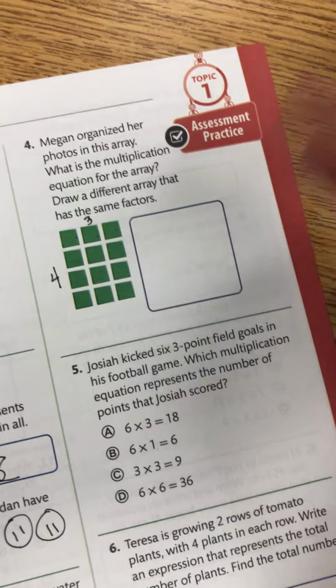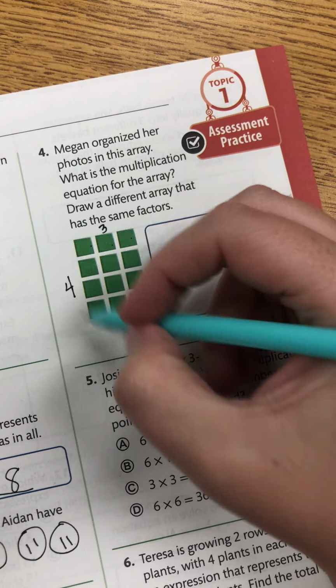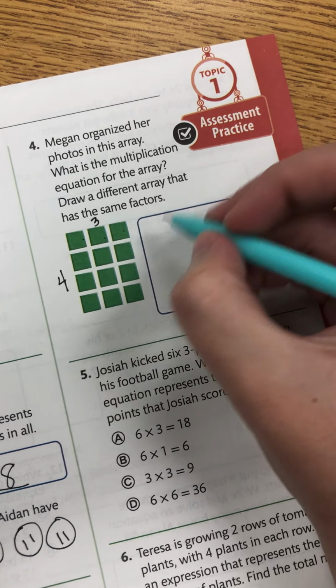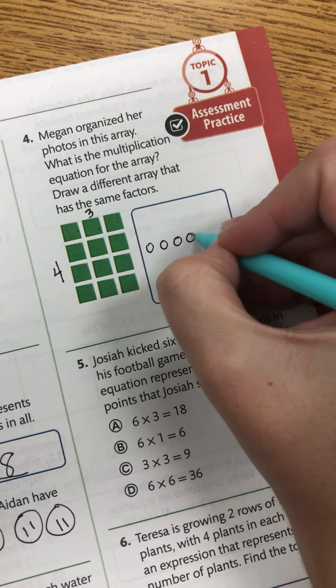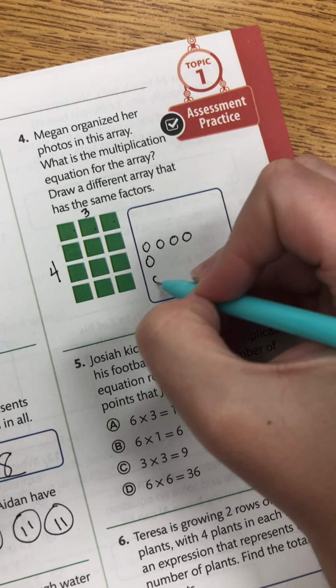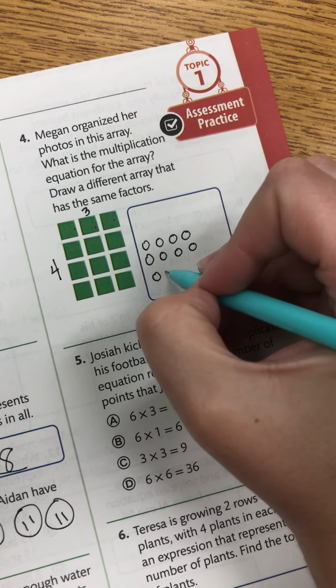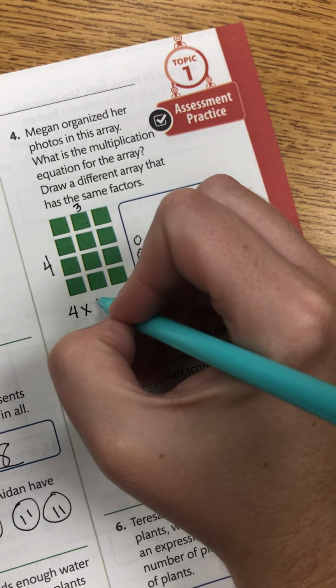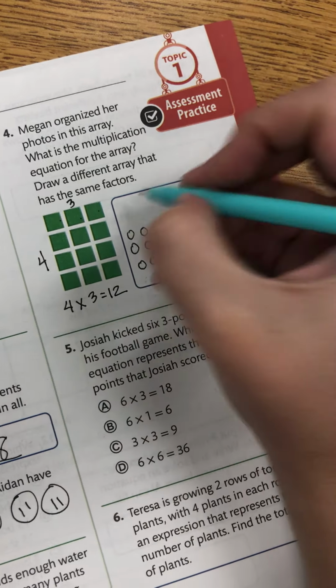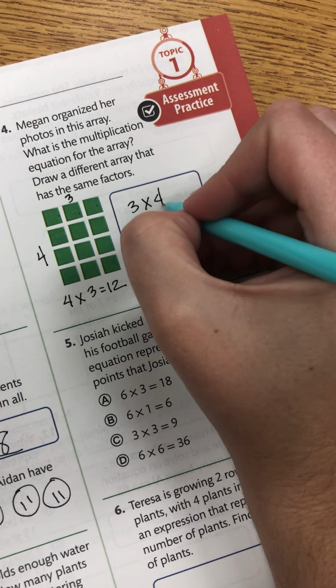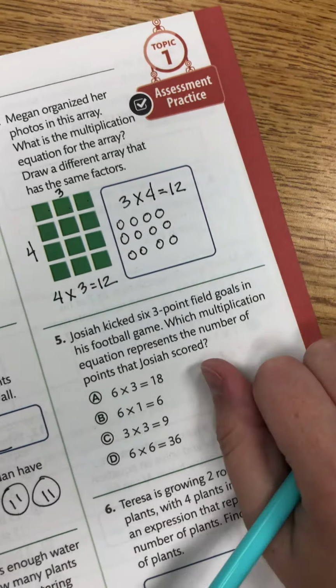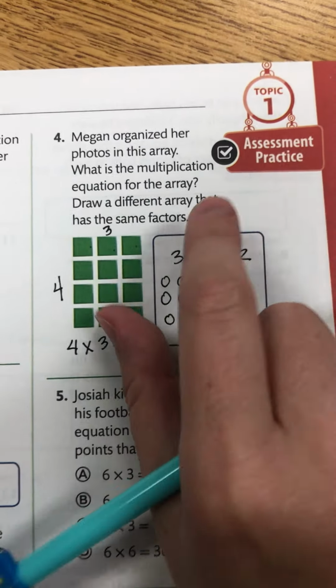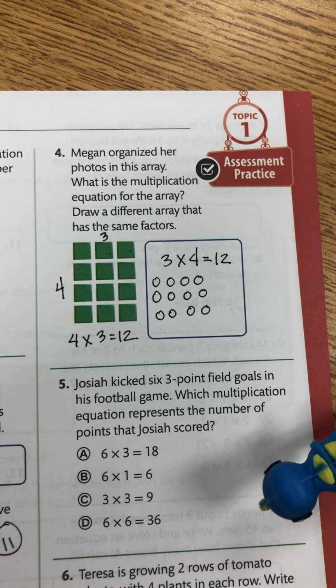So to draw it, instead of 4 on the side and 3 at the top, I'll do 4 at the top and 3 on the side. And I just fill in my missing pieces. So this one was 4 times 3 equals 12. This one is 3 times 4 equals 12. So on your test, I'm going to want this and this. Okay?